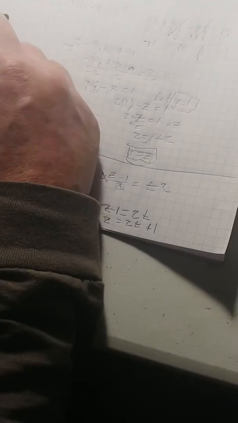Our parameterized line. So we have x equals 2, y equals t plus 1, and z equals 2t plus 1.